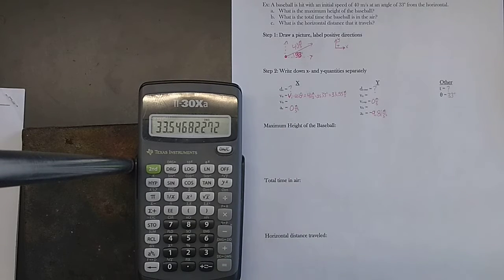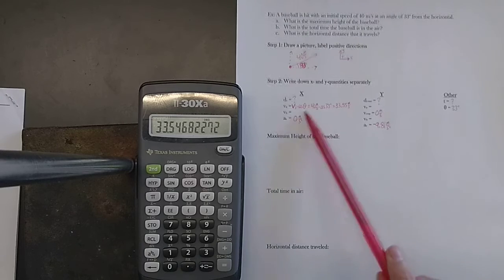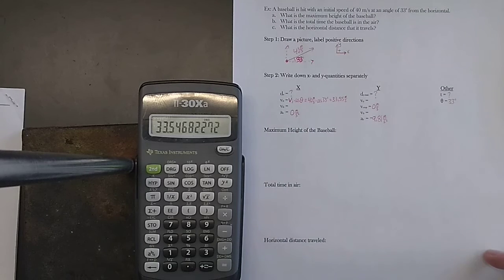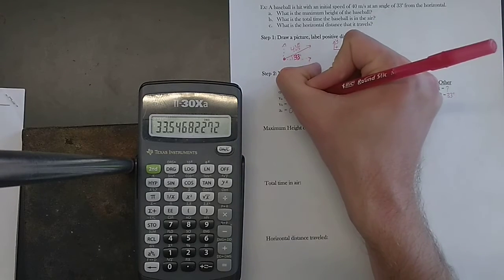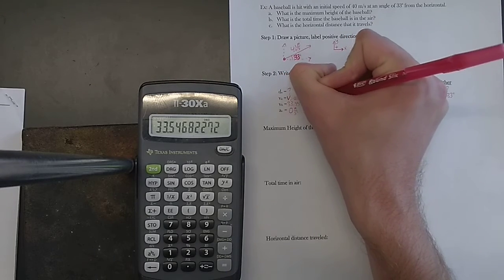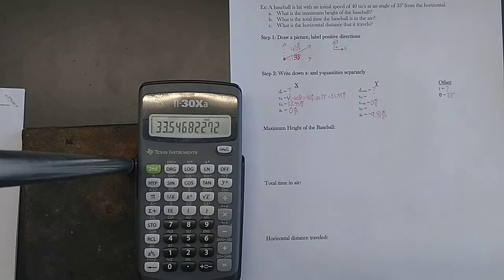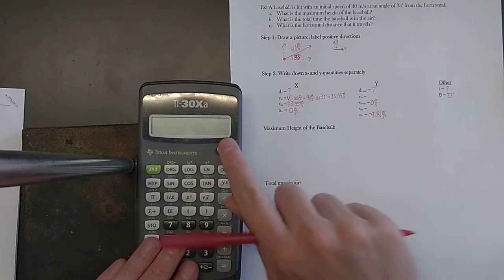Now, because we know the initial velocity in the x direction, and we also know that the acceleration in the x direction is 0, that also tells me I also know the final velocity in the x direction. Because think about it. If there's no acceleration, that means that the velocity in the x direction can't change. So the final velocity in the x direction must be the same as the initial velocity in the x direction. So that's also 33.55 meters per second.